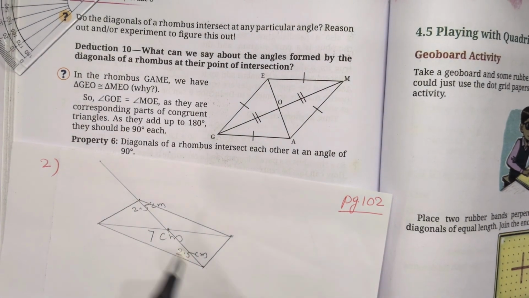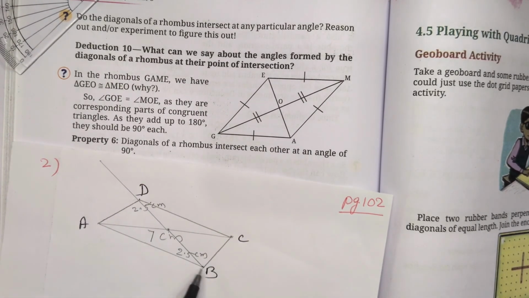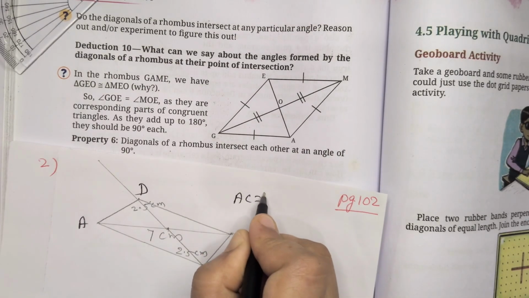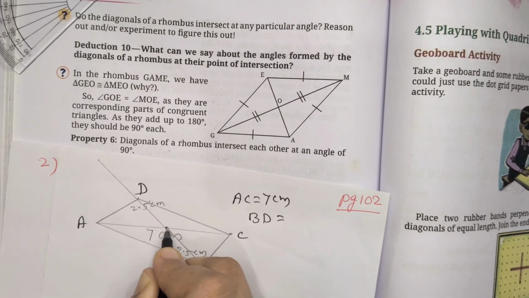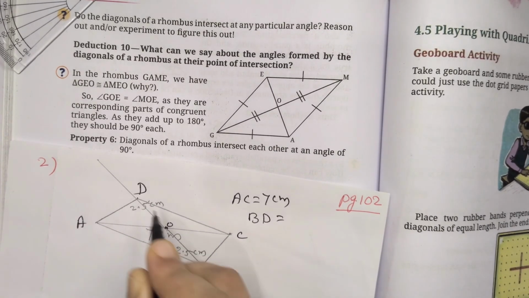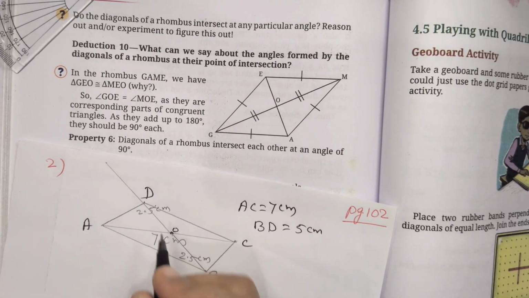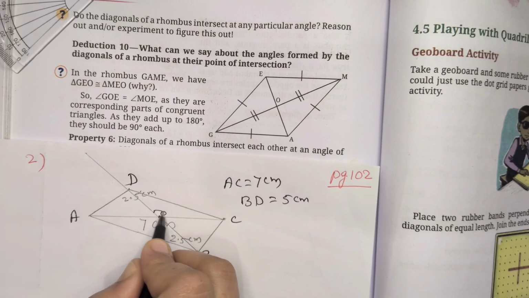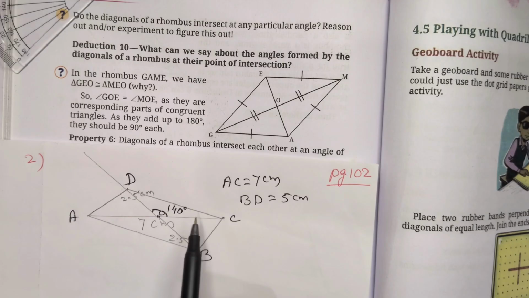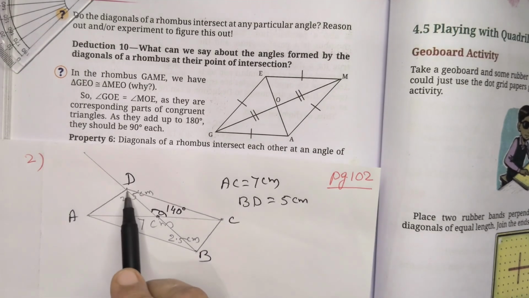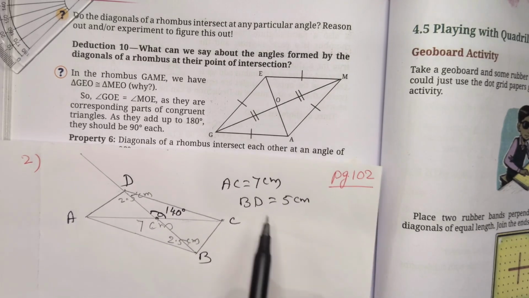Now what we are getting here is ABCD. Here diagonal AC is equal to 7 cm and BD is equal to 2.5 from here, this also 2.5, so that will come 5 cm. And the angle between the diagonals is 140 degrees. So according to the question, the angle between these two diagonals is 140 degrees, one diagonal is 7 cm, the other is 5 cm.